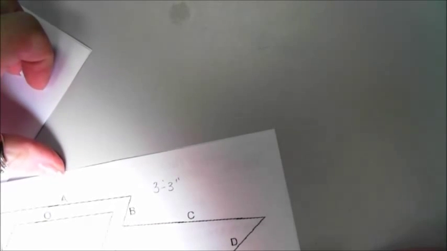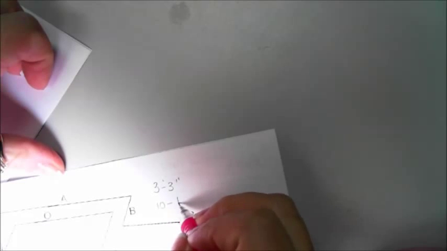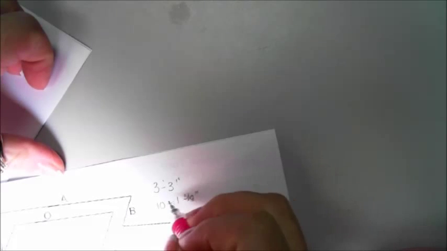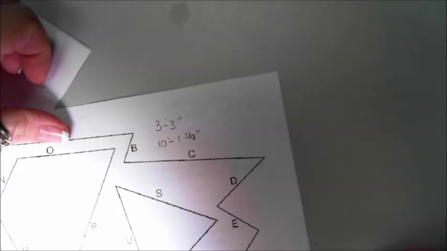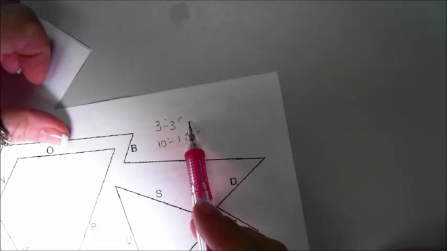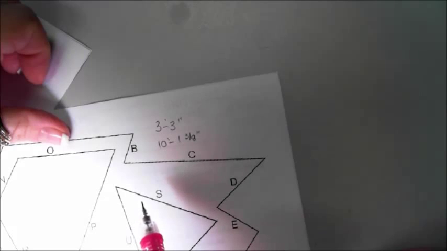Now, the key thing to remember when you're writing down your measurements, when you're dealing with architect scale, everything's in feet and inches. So if you're writing that down, it would be 3 feet, 3 inches, or 10 feet. Maybe it's 1 3/8 of an inch. Make sure you're using your neat, nice lettering, and make sure you're using your foot and your inch symbols. Quotation marks and apostrophe, those are what we always use.